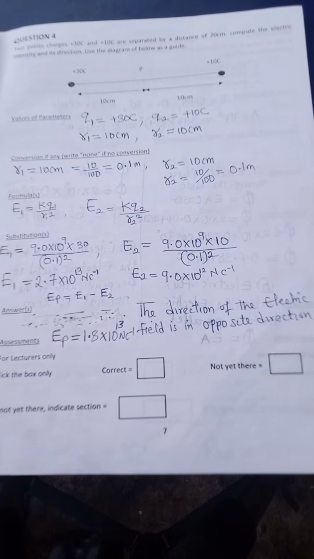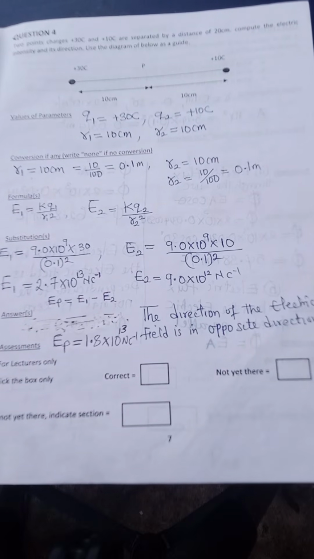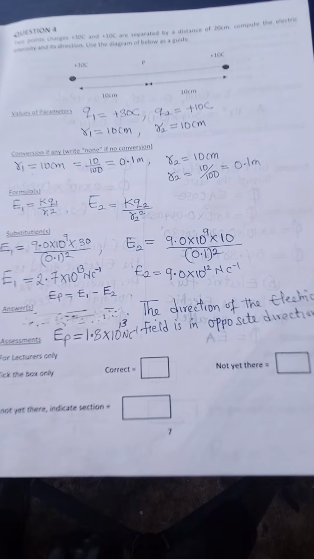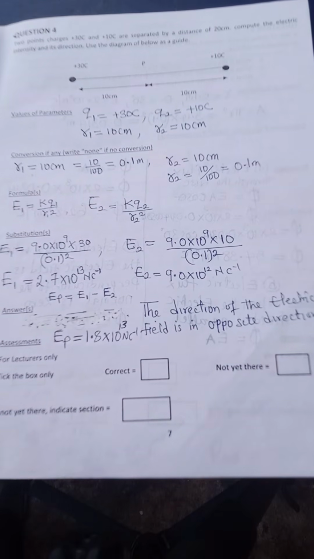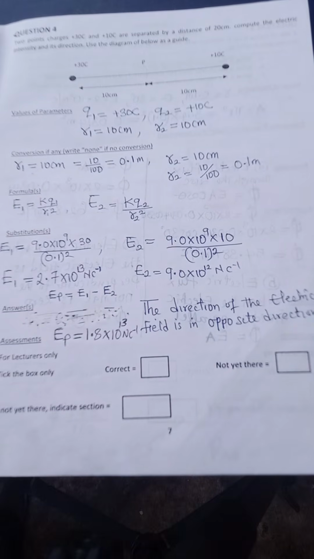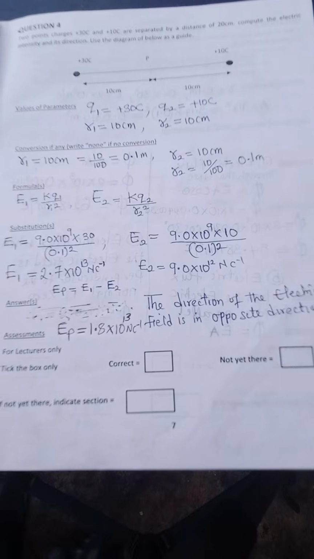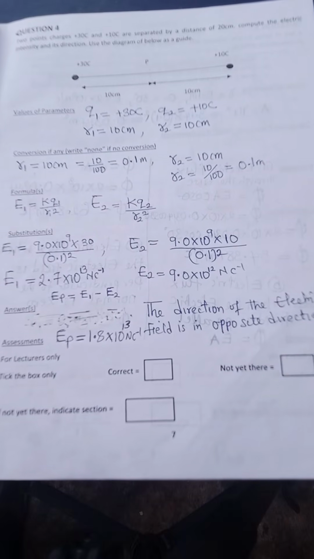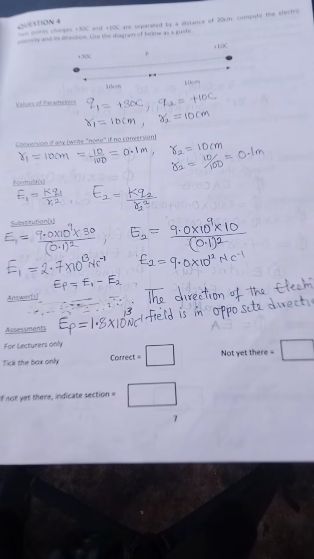You have that Q1 is equal to plus 30 coulombs and Q2 is plus 10 coulombs. R1 is equal to 10 centimeter, R2 is equal to 10 centimeter. Then converting the 10 centimeter to meter, you have 0.1, and then R2, you convert it also.